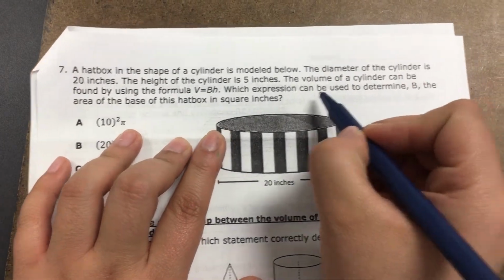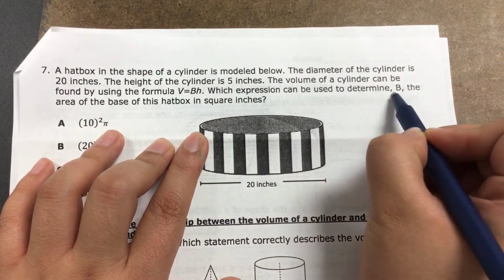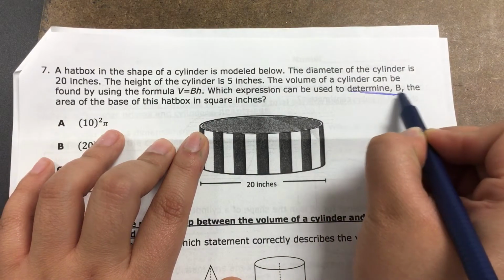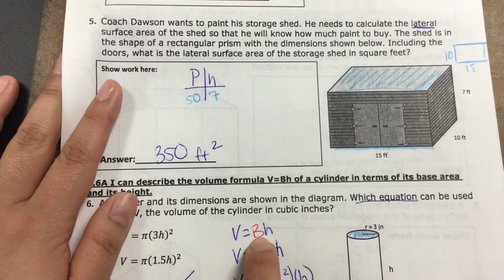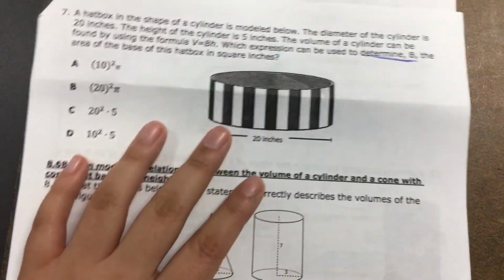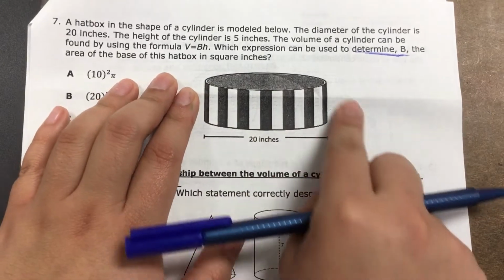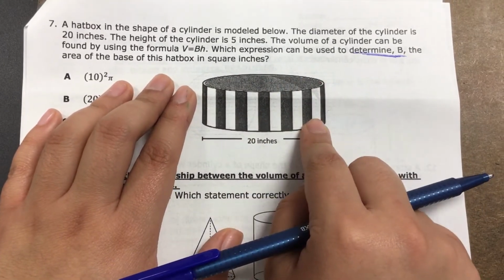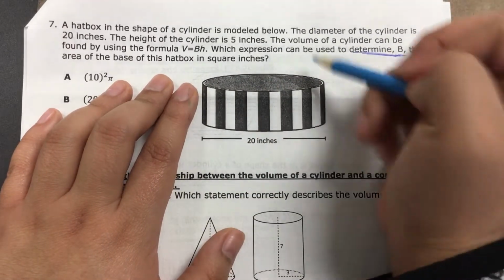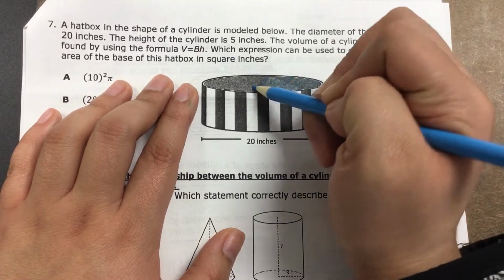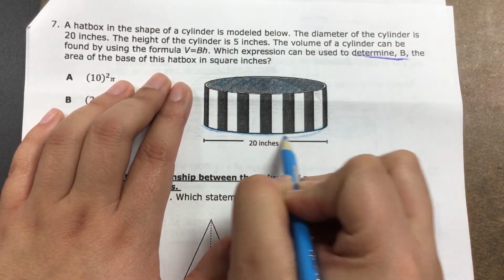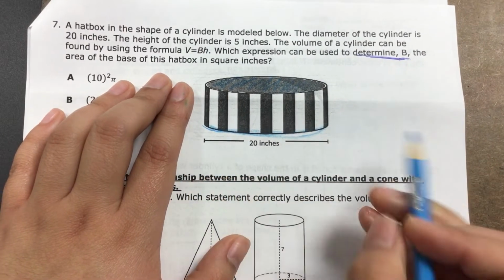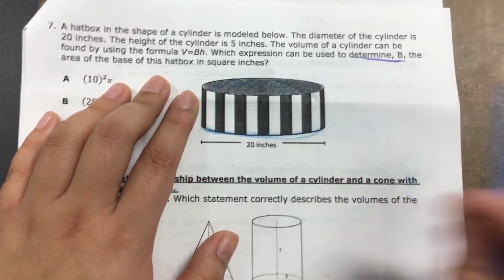So we're not even looking for the volume. We're set to determine B. We're looking for capital B. Well, we talked about how we're supposed to identify capital B. We got to identify our bases. So we have a cylinder here. We're looking for the two parallel faces. The only option are these two circles. Here's one face. The other one is down here that we cannot see. Okay? So these are our two bases.